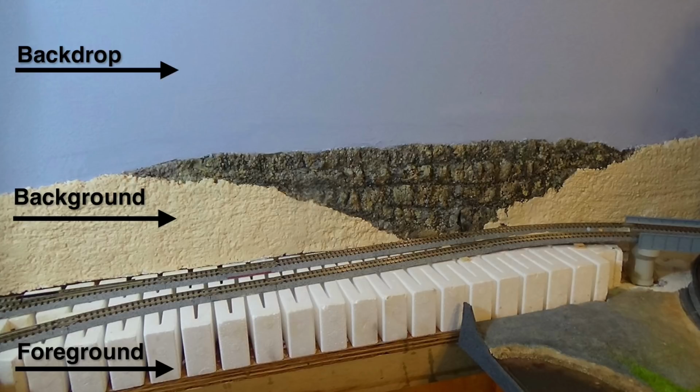And let's say that the term background applies to the three-dimensional scenery and structures that we put just in front of the backdrop, or in this case, between the track and the backdrop. Of course, the foreground would include the tracks and any scenery appearing on this side of the tracks. Again, my distinction between the backdrop and background may be arbitrary, but I try to distinguish between the two terms in order to explain the work I'm doing in this and in upcoming videos.